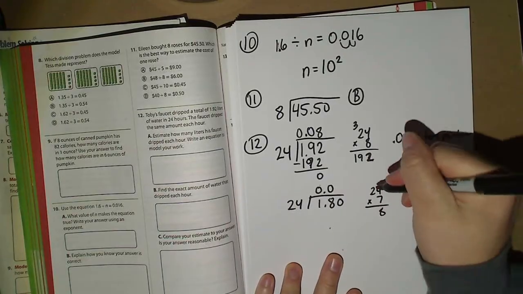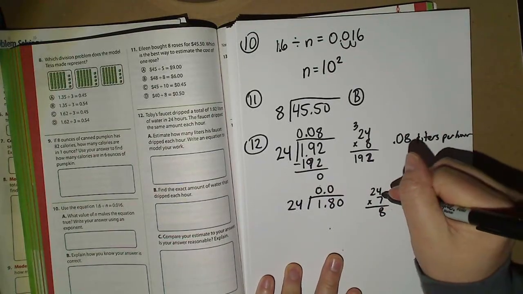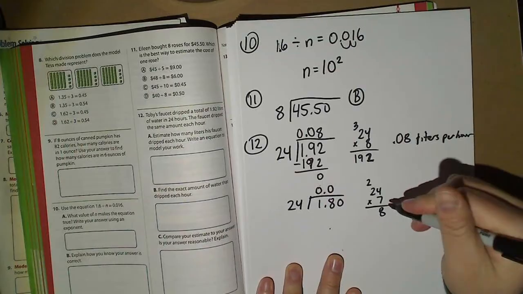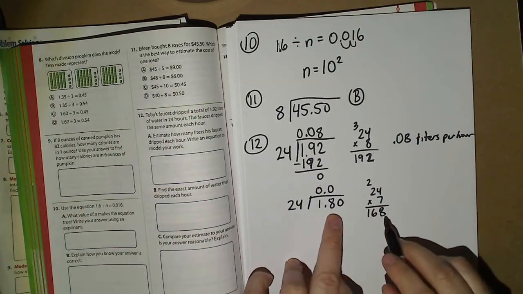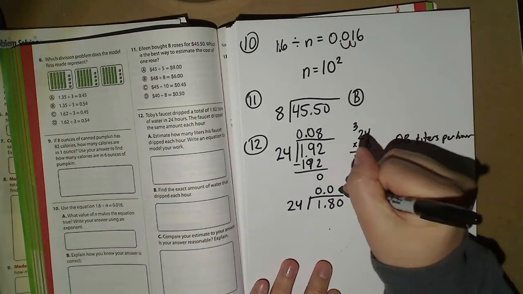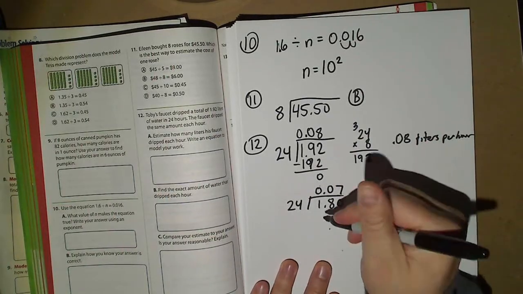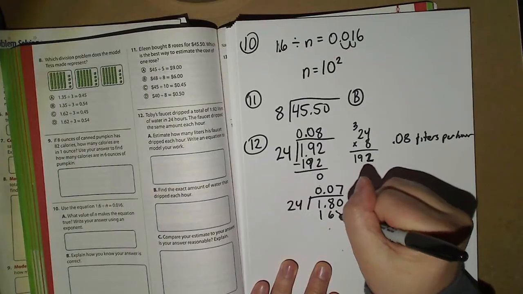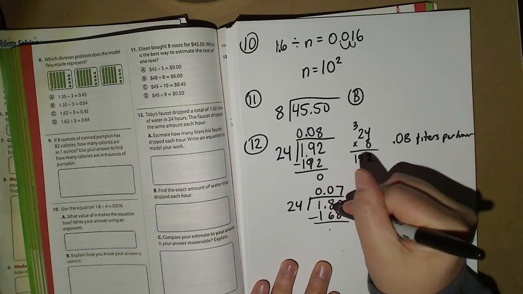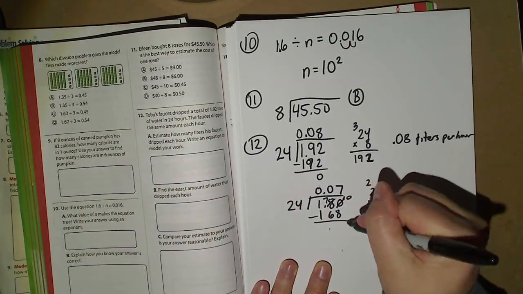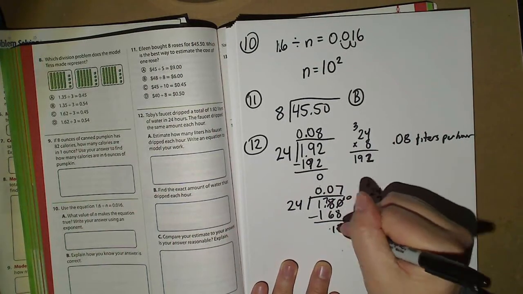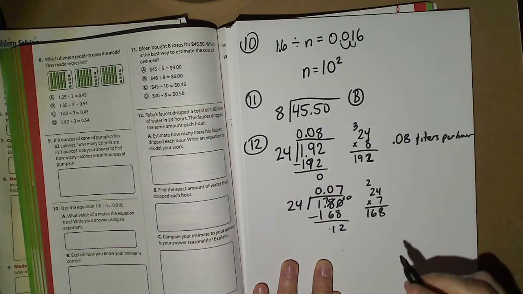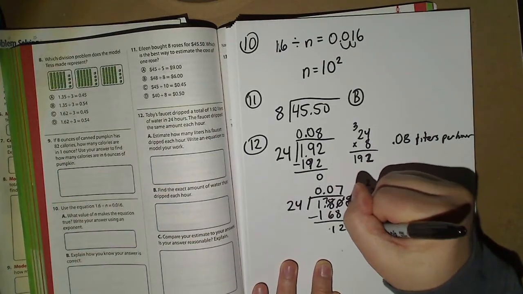24 times 7 is, 7 times 4 is 28. And 7 times 2 is 14, plus 2 is 16. I get 168. I couldn't fit another group in there, so I'll go with 7 here. 7 times 24, again, I did the math, 168. I'll subtract. Gotta borrow. That becomes 7. That becomes 10. 10 minus 8 is 2. 7 minus 6 is 1. 1 minus 1 is 0. I'll add another 0 on, bring it down.